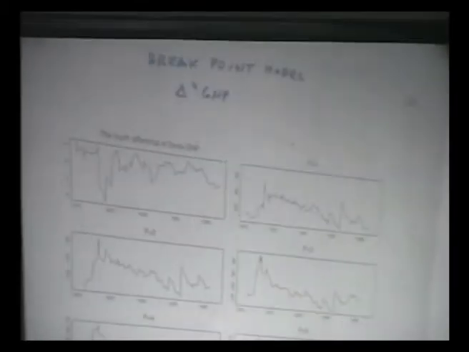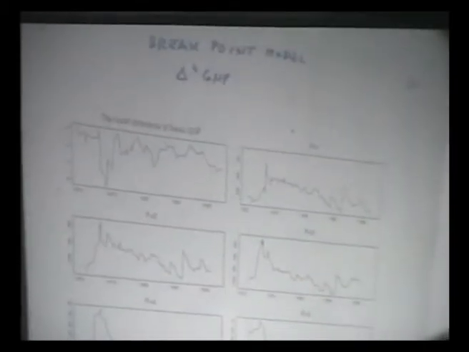So we can do the same thing for the first differences, and this is clearly a stationary time series.